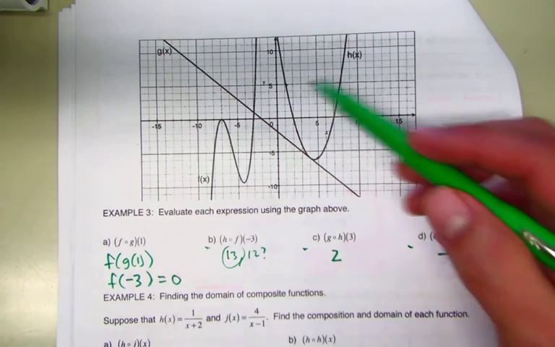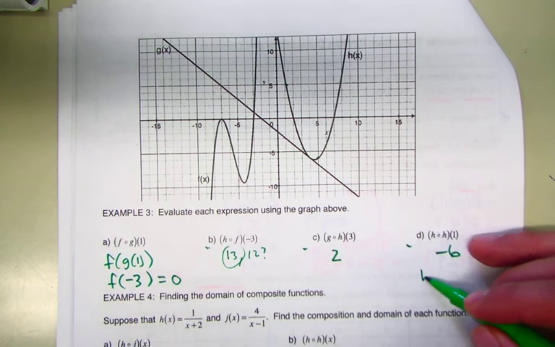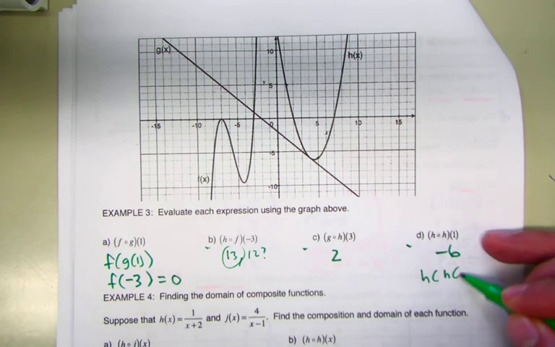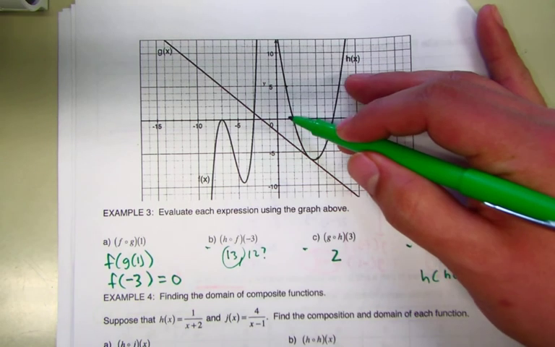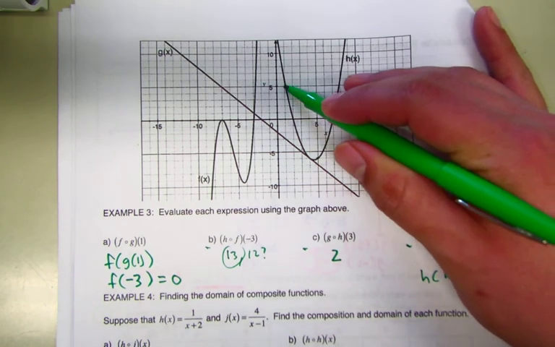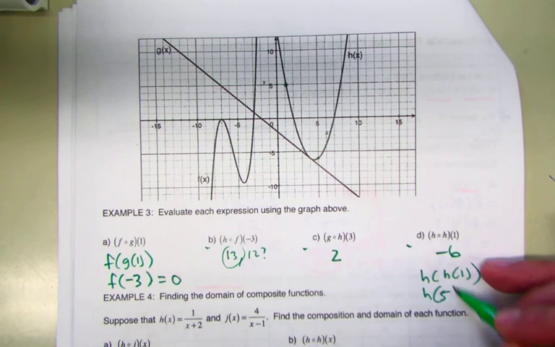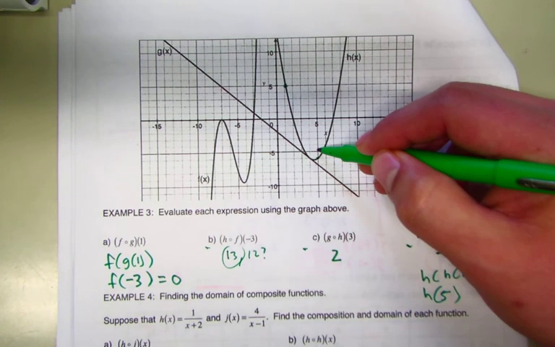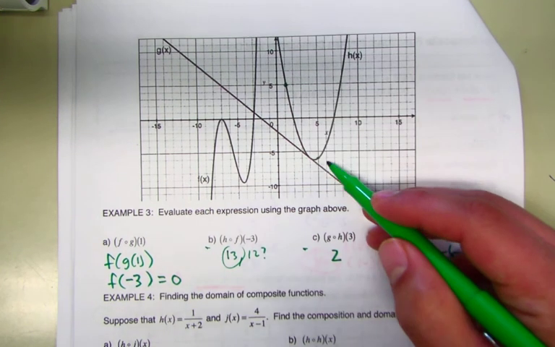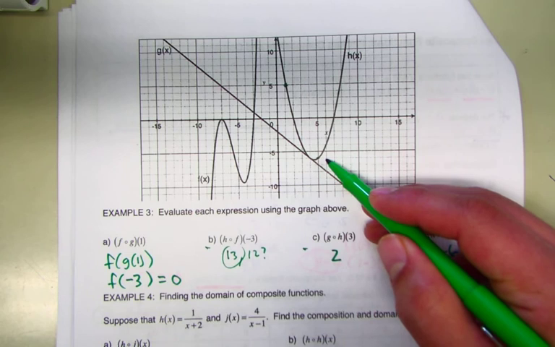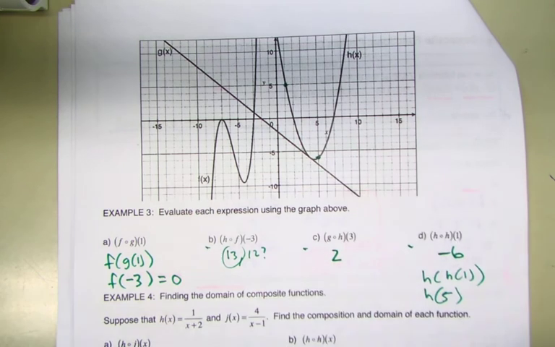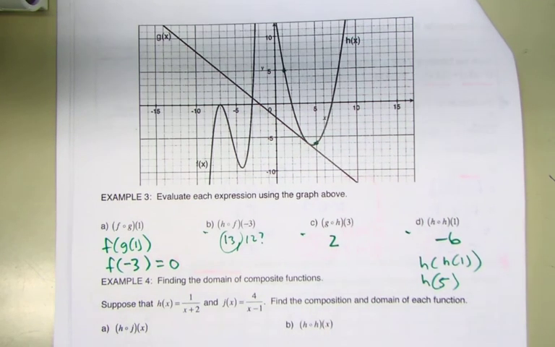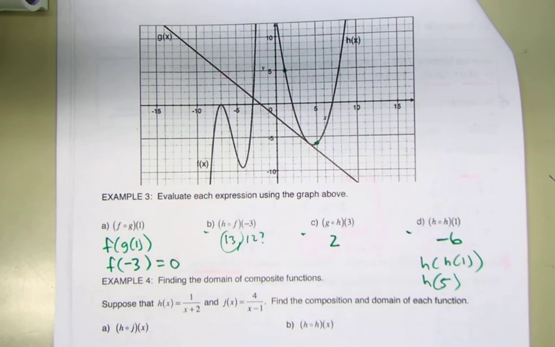For this one, h of 1 is at 5. So now I do h of 5, and it looks like we're at -6 right here. Does that make sense? So you look at the x-axis and then you do what your point is. The output, yeah, exactly. Anything else?